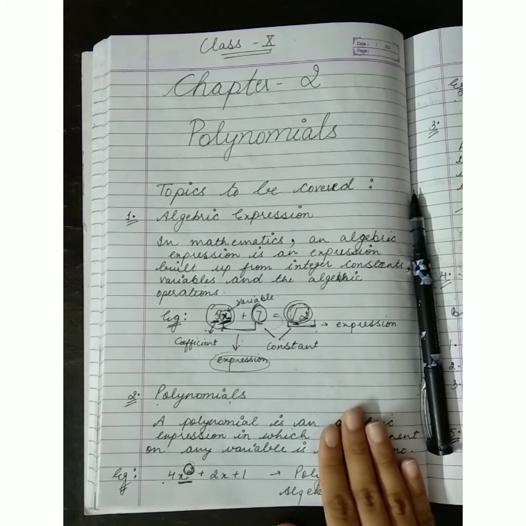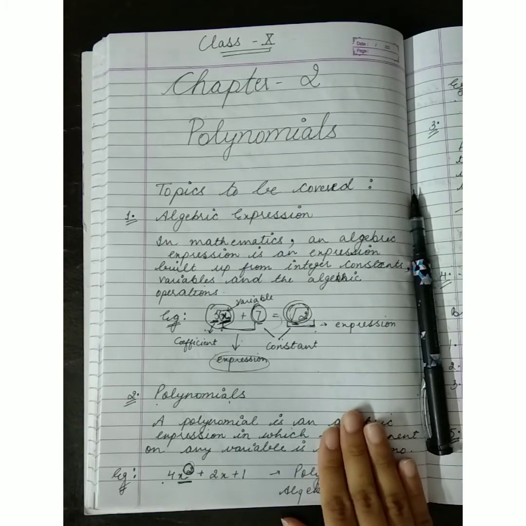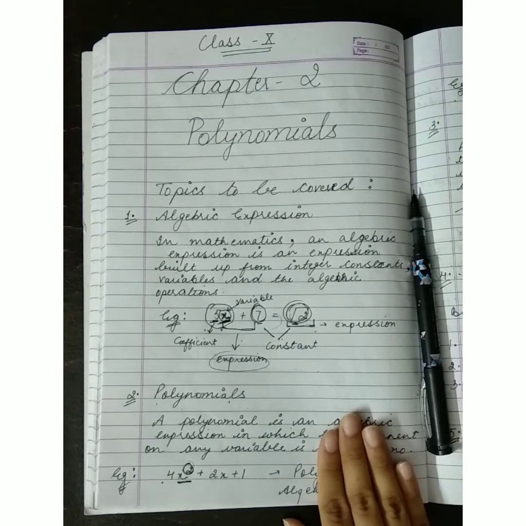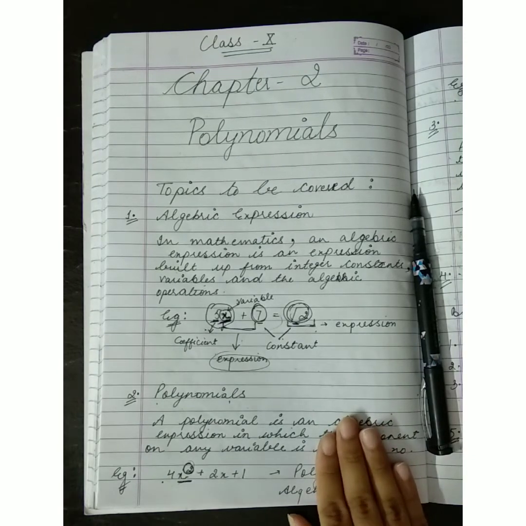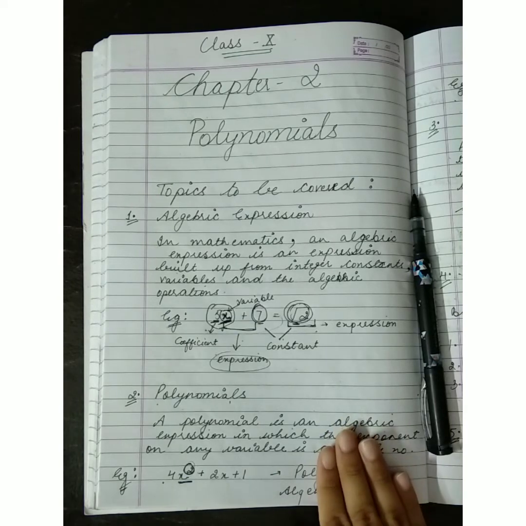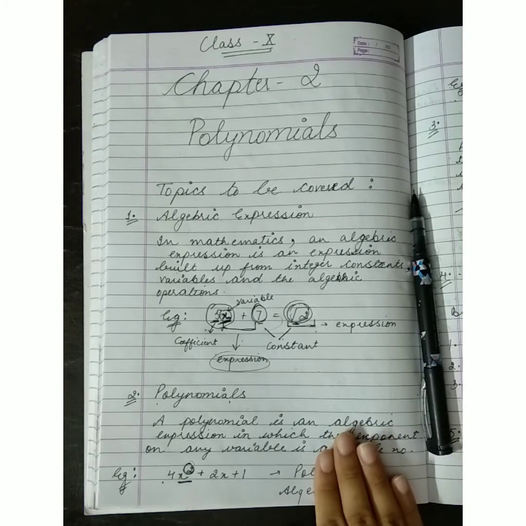Then, if alpha and beta are the zeros of the quadratic polynomial ax² + bx + c, then alpha plus beta is equal to minus b upon a and alpha multiplied by beta would be c upon a.